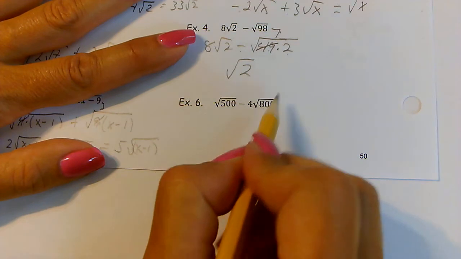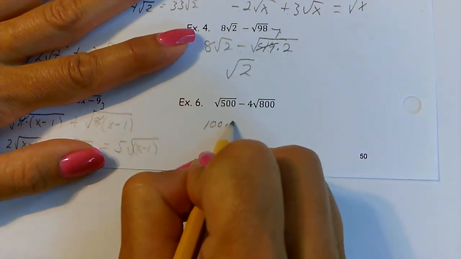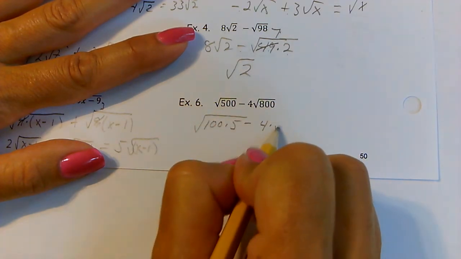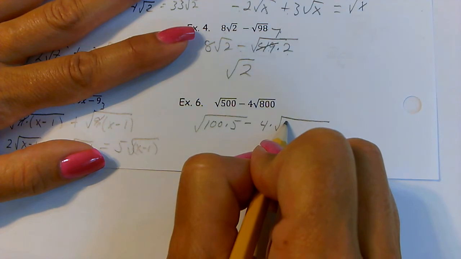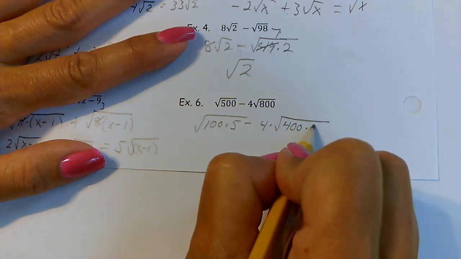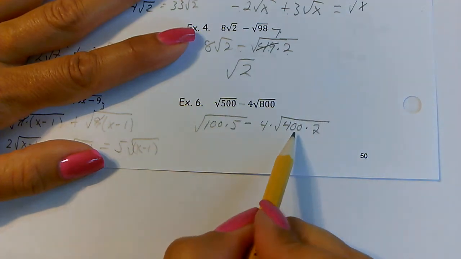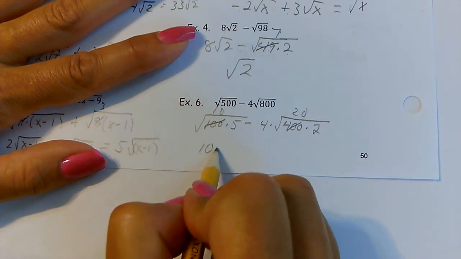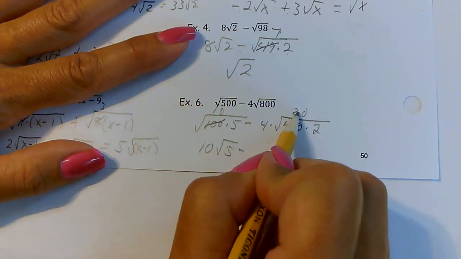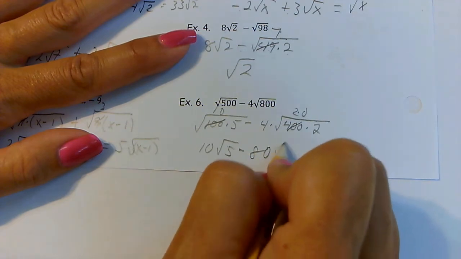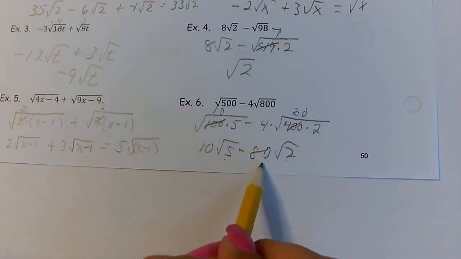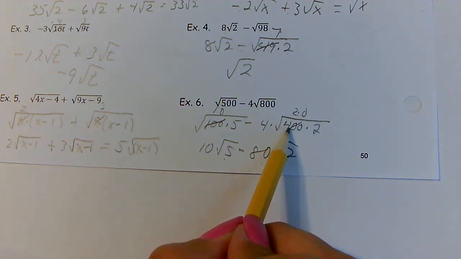Here, I'm going to simplify these. 100 times 5 minus 4 times 400 is a perfect square. So 10, 20, so I'm going to have 10 square root of 5 minus 4 times 20, 80 square root of 2. So they're not like radicals, so I cannot combine them. They are both simplified. And if you don't get the 400, you could start with 100 and keep simplifying after that.